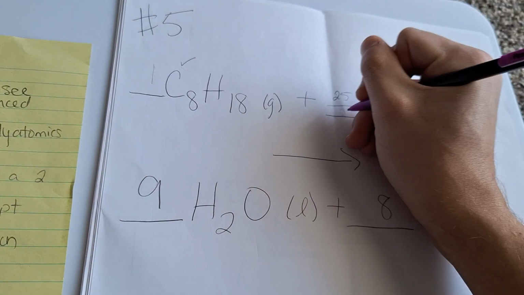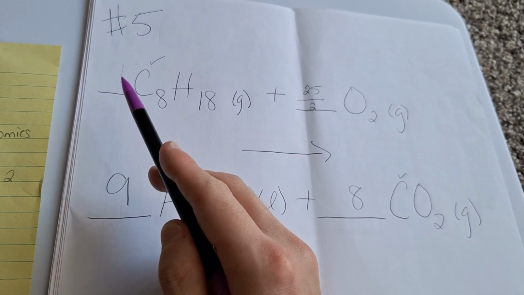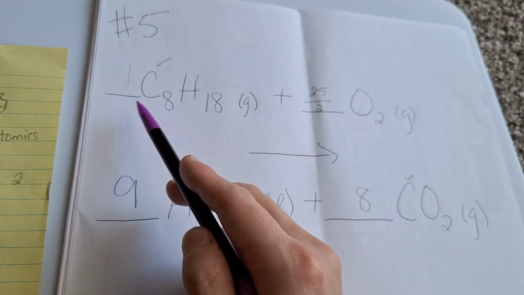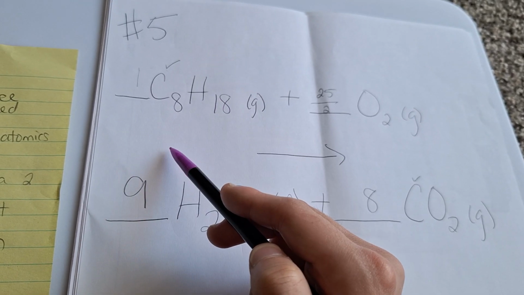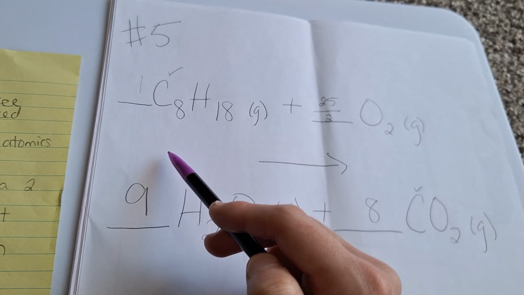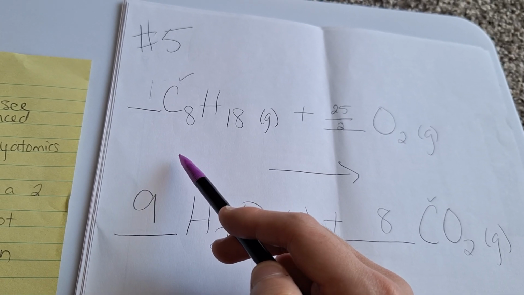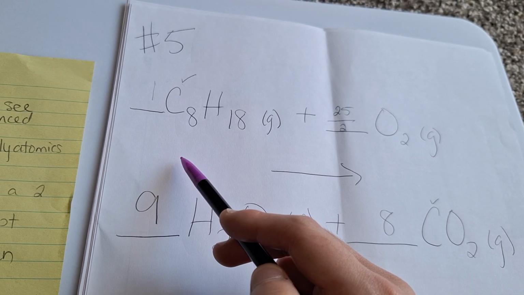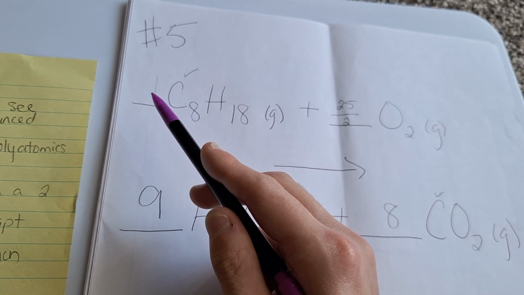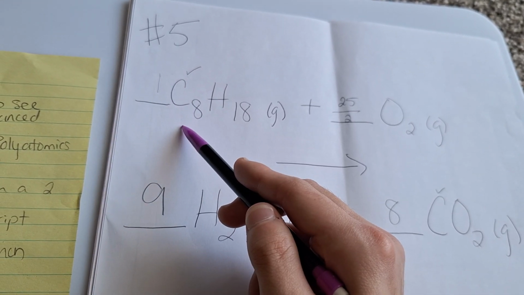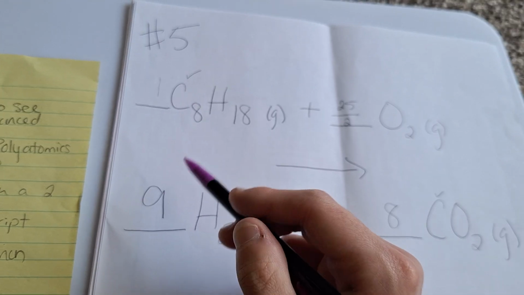But I'm going to see something real quick. So if I do 2 there, that's 18. We might have to do this another way to get it to come out even.